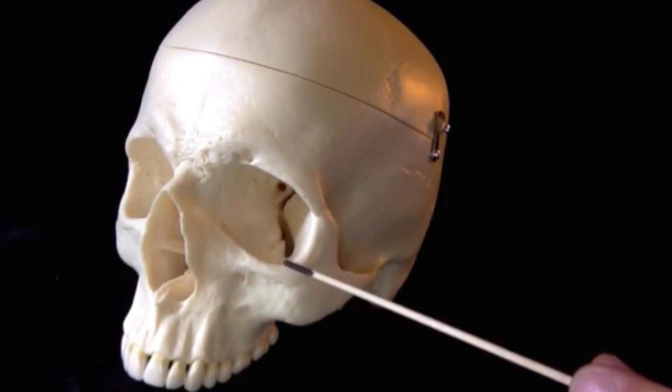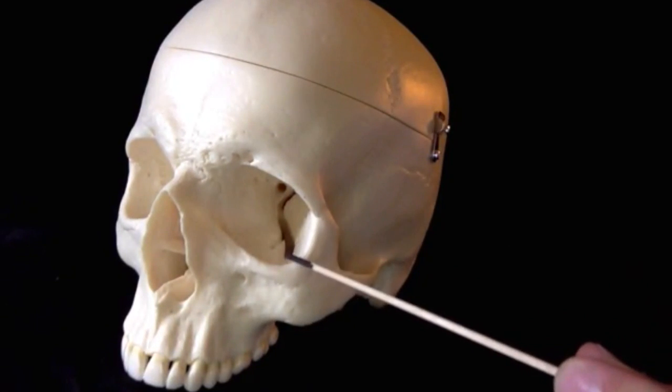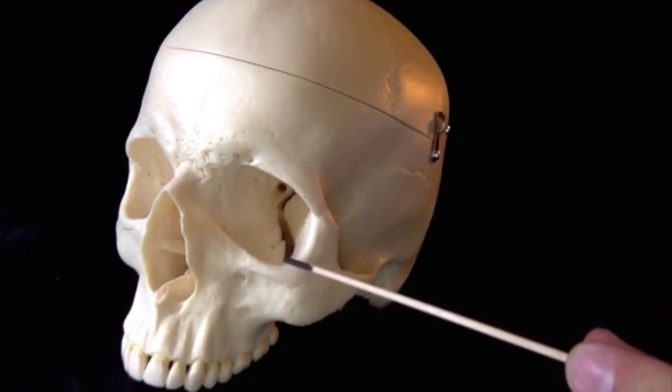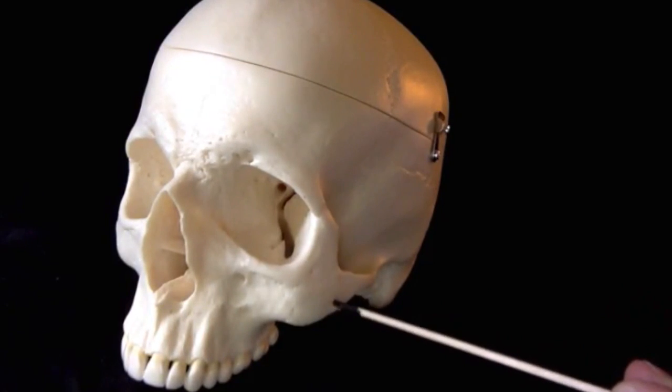The zygomatic bone is found on the inferior border as well as the lateral border. This bone is important in the structure and function of the facial skeleton. This bone is the insertion point of the masseter muscle, which is responsible for elevating the mandible.